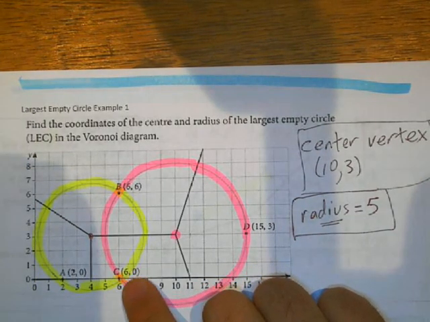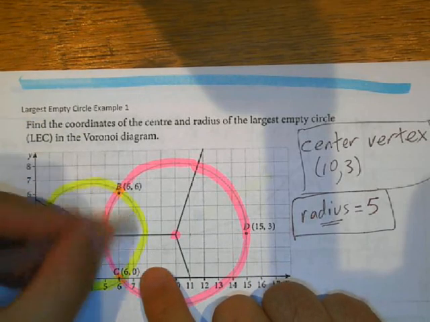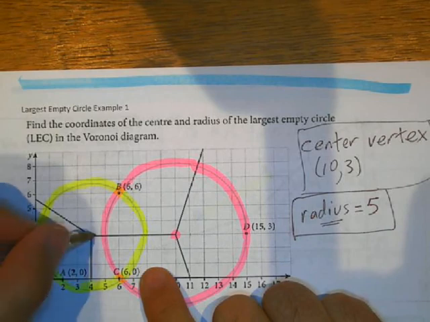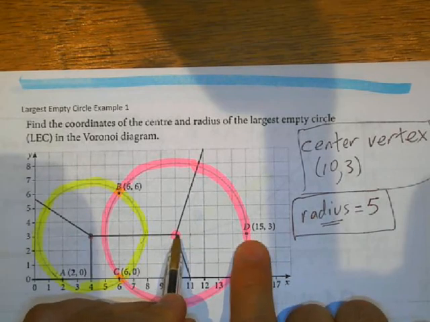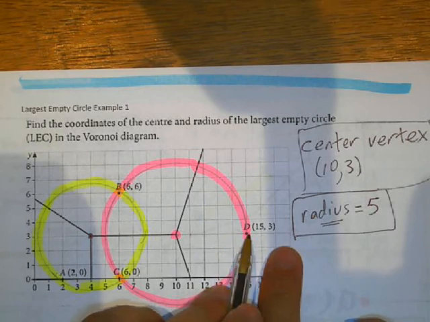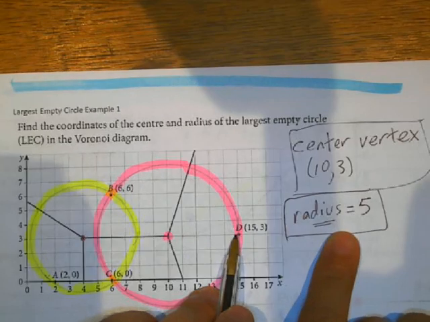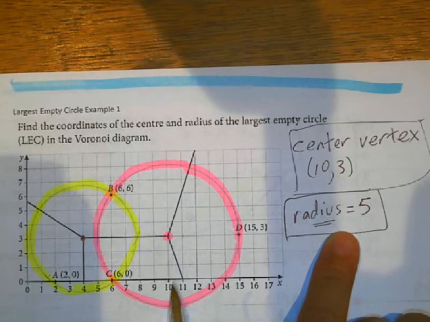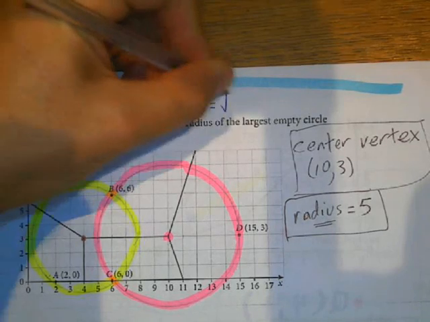But another thing you could do is you can say, okay, let's look. From here to here, I know that from the center it's going to go over 1, 2, 3, and something. Now from here to D, fortunately, it's on the same line, isn't it? It's all in the same y value, so it can go over 1, 2, 3, 4, 5. I didn't even need to use the distance formula. So I know that the radius is going to be 5 units, and the center at this point is (10, 3). Now you will be using distance formula in other problems.